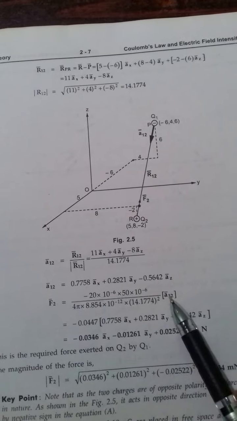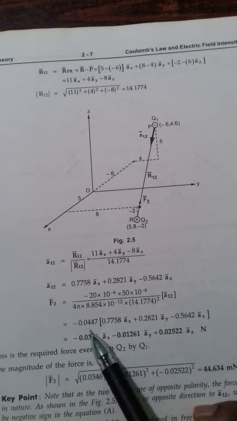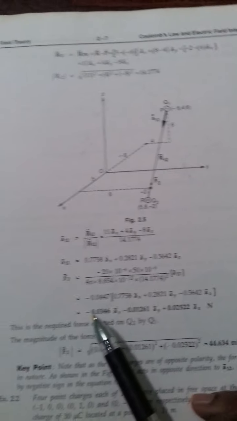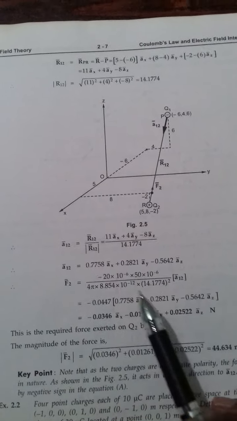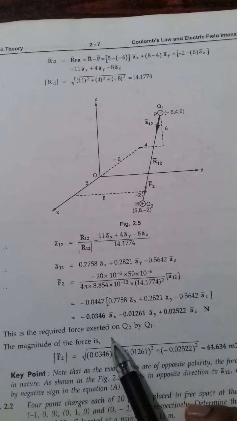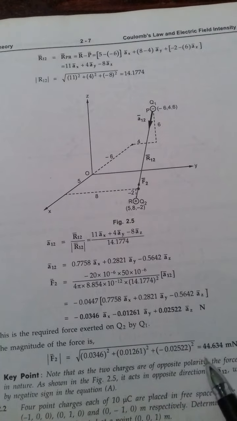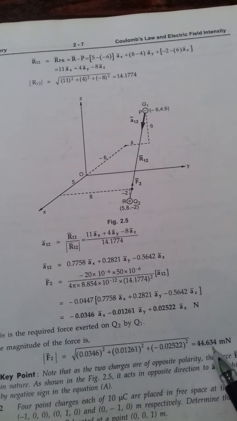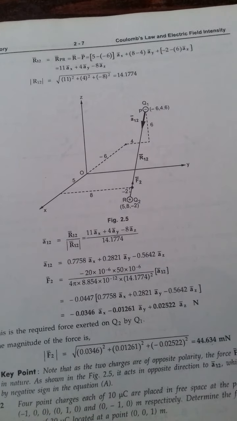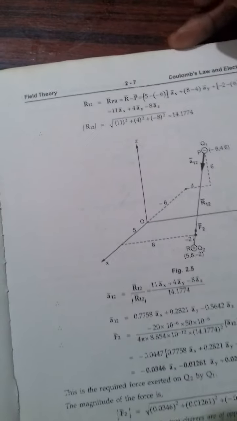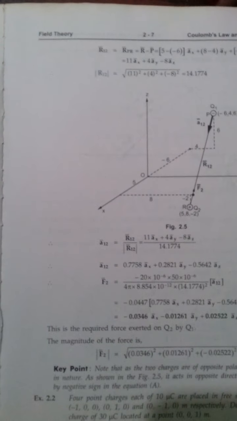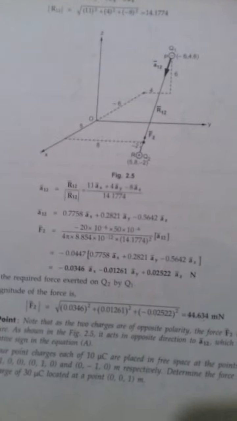So that F2 is equal to the value, minus 0.0447 and so on. So that this is the required force exerted on Q2 by Q1. The magnitude of the force F2 is equal to square root of it, which is 44.634 millinewtons. That is the force exerted on a charge Q2 by the charge Q1.